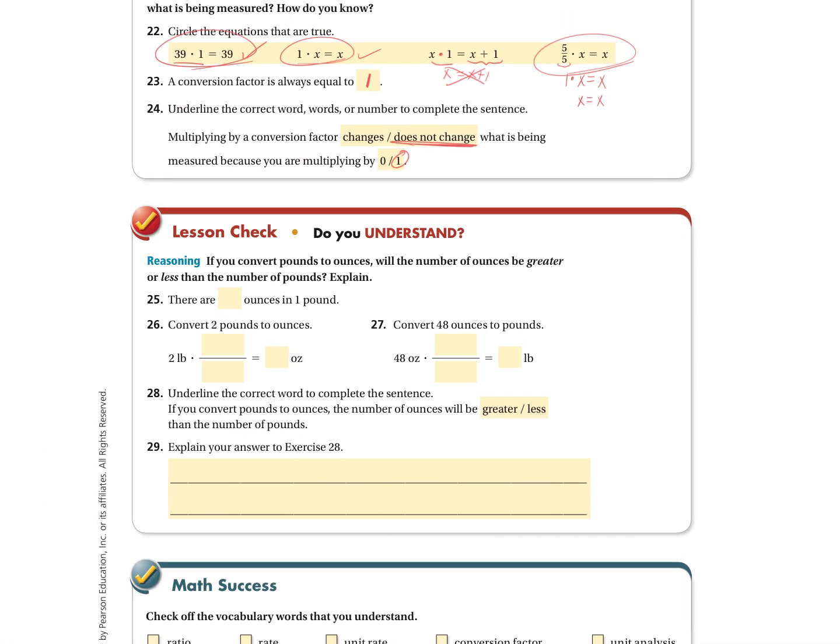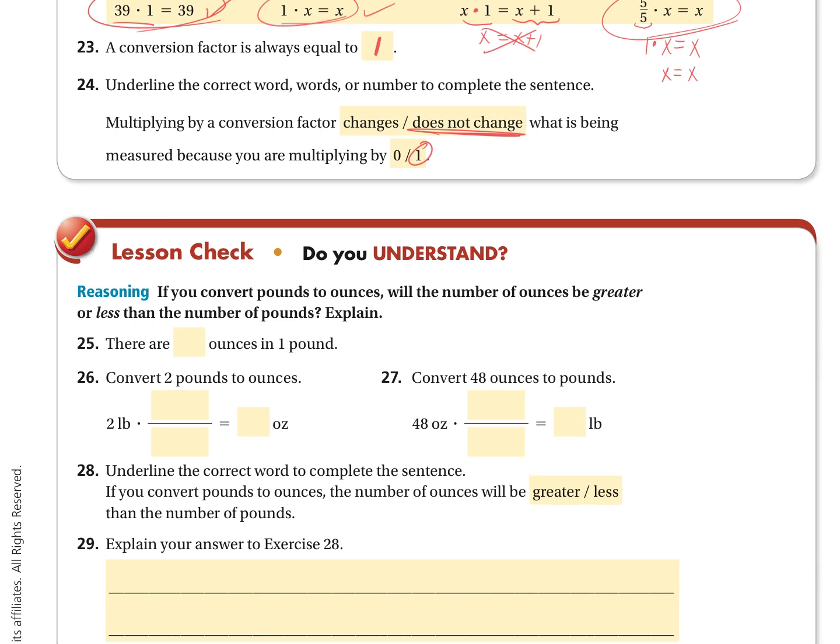All right, so let's try this last problem. This one says if you convert pounds to ounces, will the number of ounces be greater or less than the number of pounds? So how many ounces are there in 1 pound? There's going to be 16. If you didn't know that, it's going to be 16.